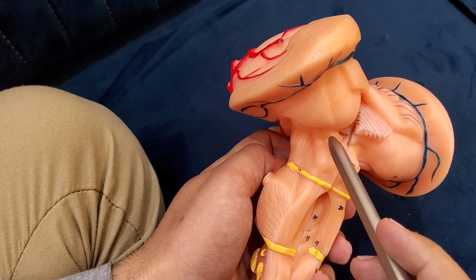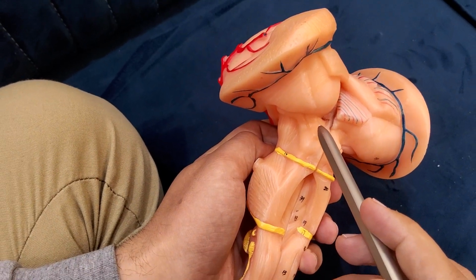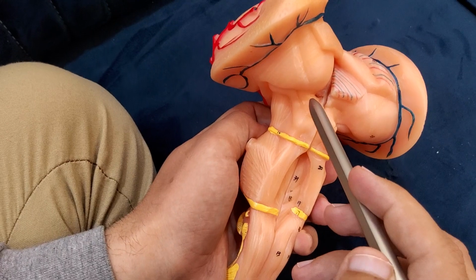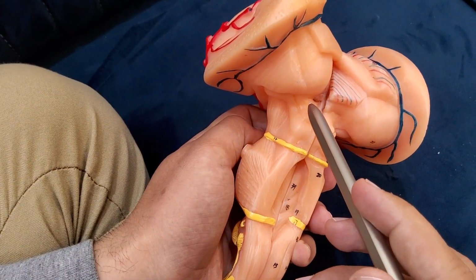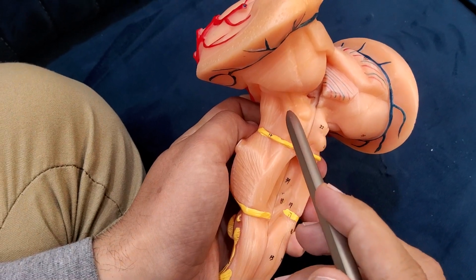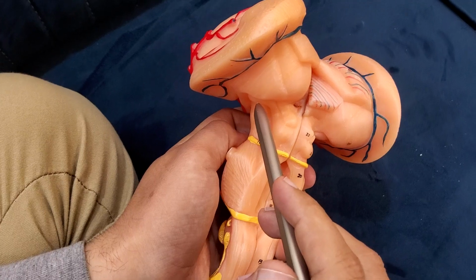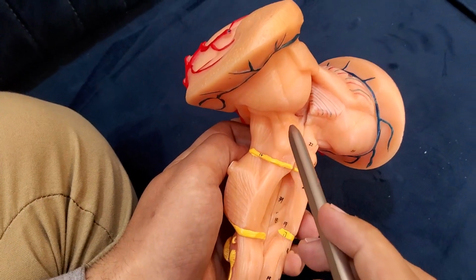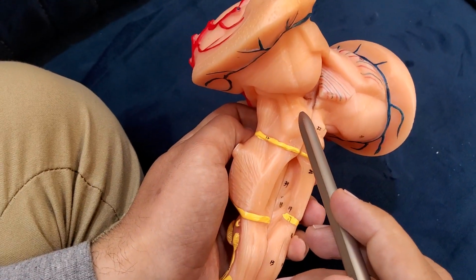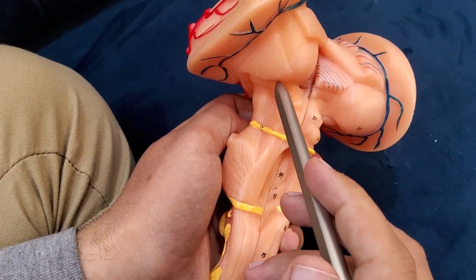The inferior brachia connect the inferior colliculi to the medial geniculate body, while the superior brachia connect the superior colliculi to the lateral geniculate body.